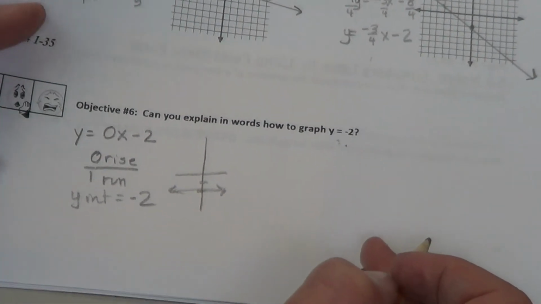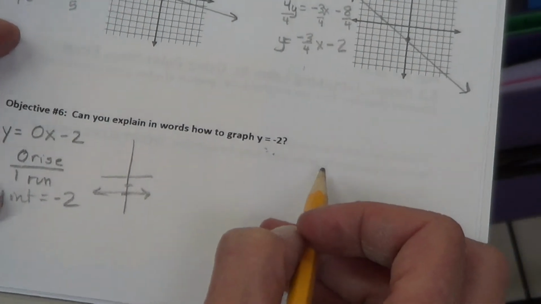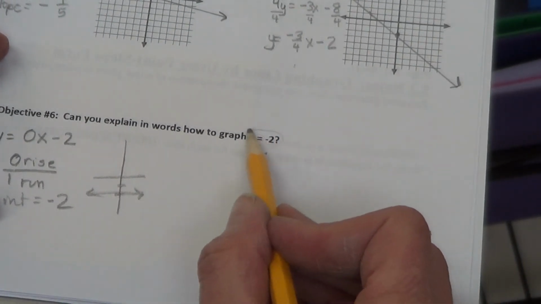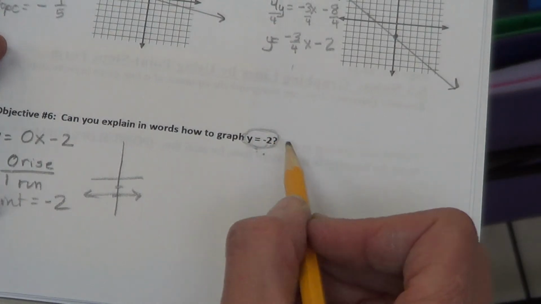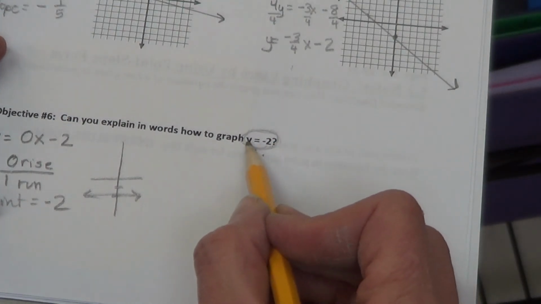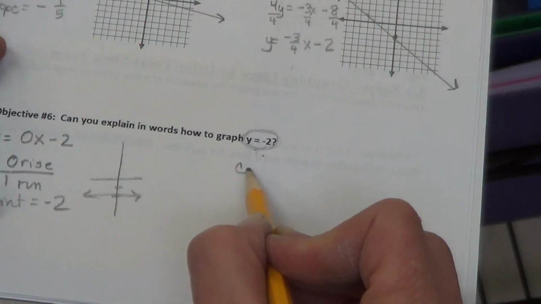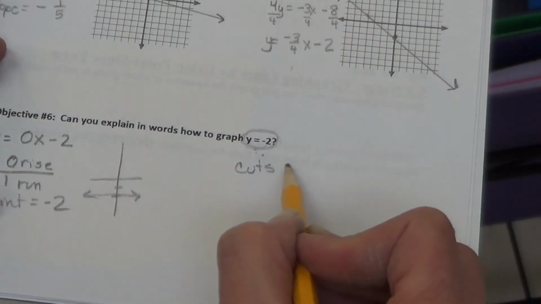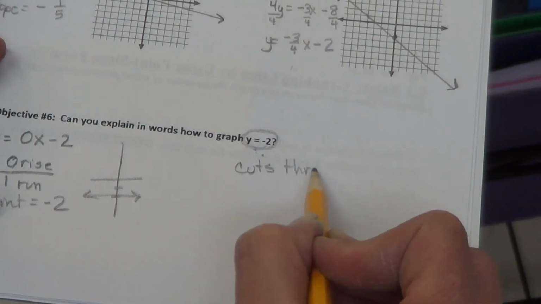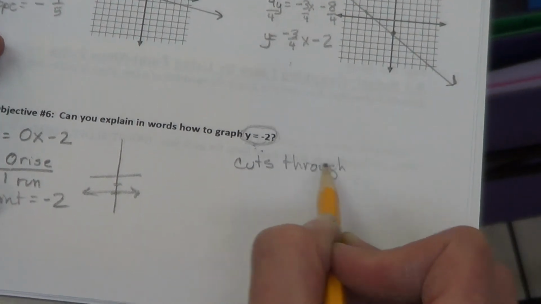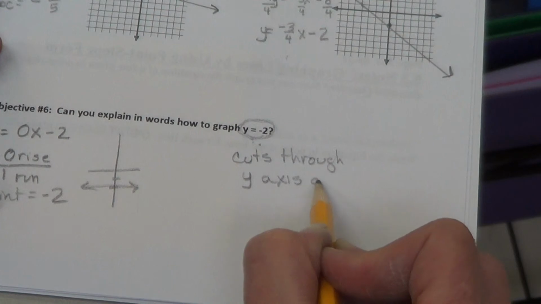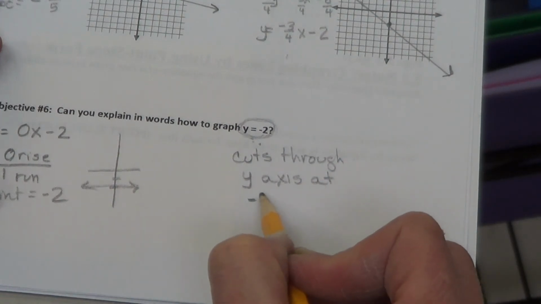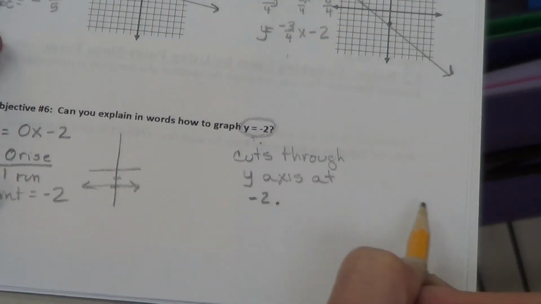Now another way that a student told me she always remembers how to draw this as a horizontal line is when you don't have any other variables, you only have one variable, you cut through that axis. So she just writes, cuts through y-axis at negative 2. Okay?